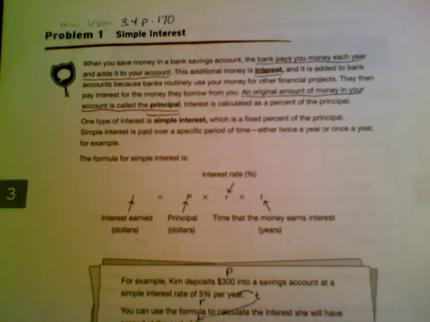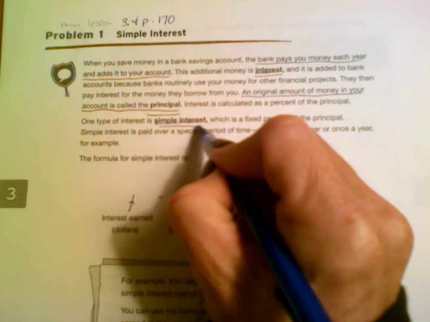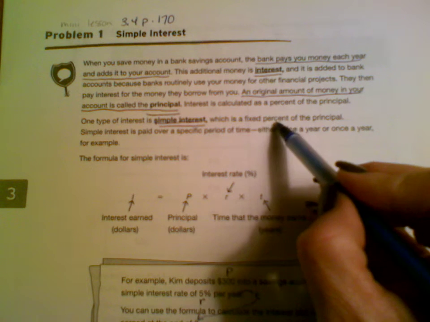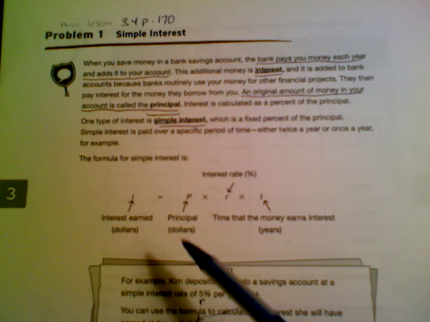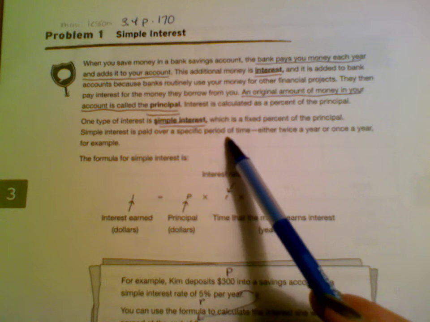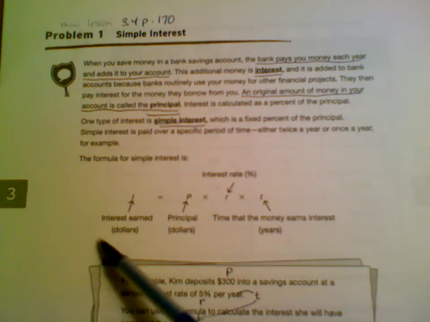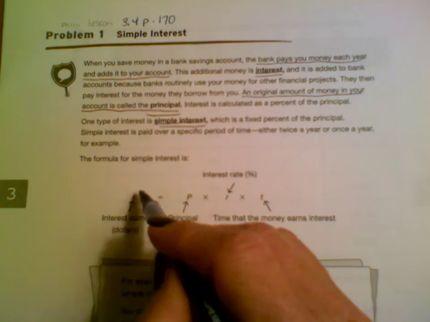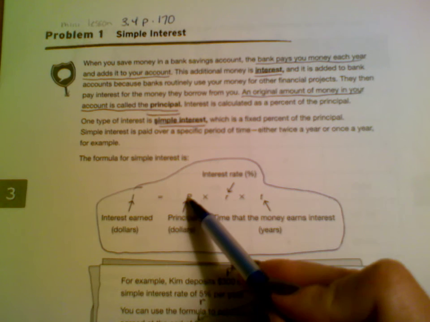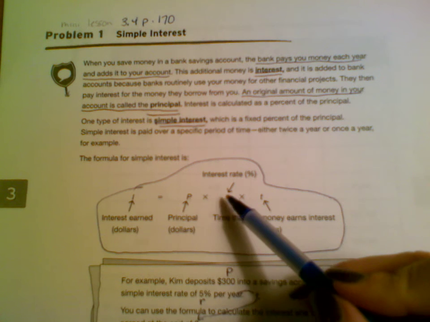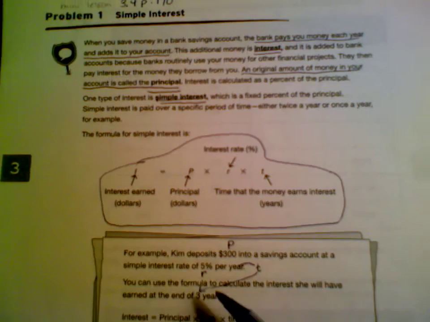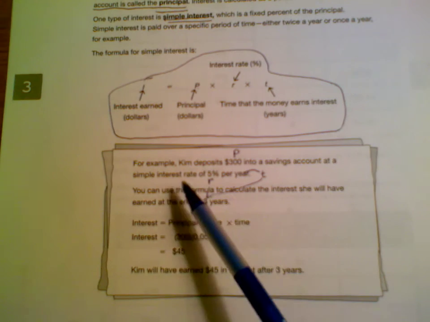One type of interest is called simple interest. Simple interest is a fixed percent, meaning it stays the same, of the principal. Simple interest is paid over a specific amount of time, either twice a year or once a year, for example. Here's the formula used for simple interest. Interest is equal to, and you're going to notice this is a capital P, principal times the interest rate times the time.